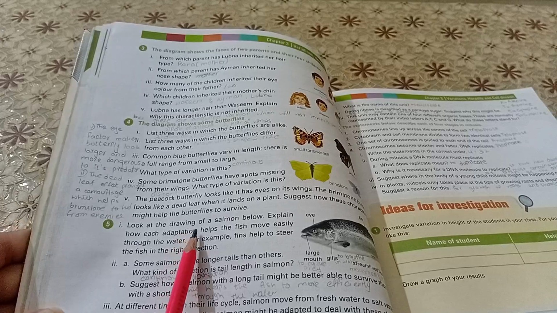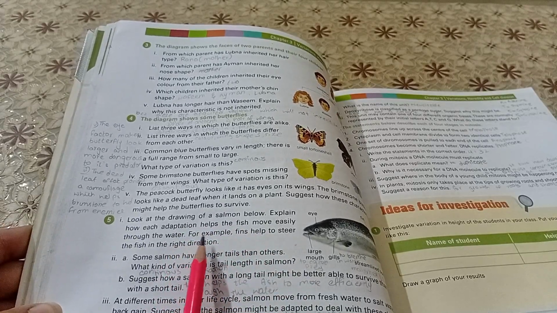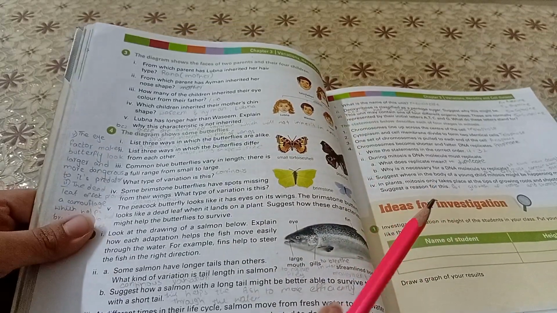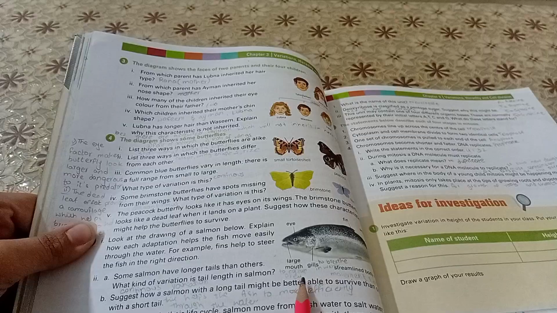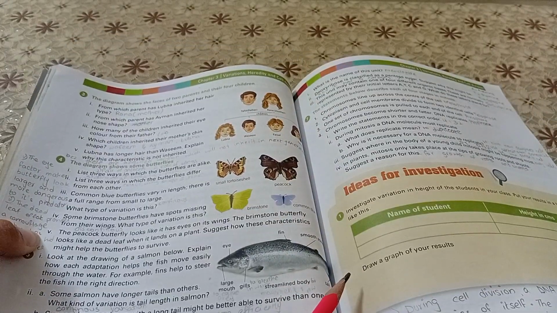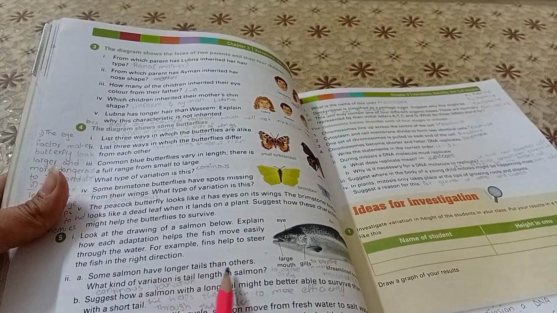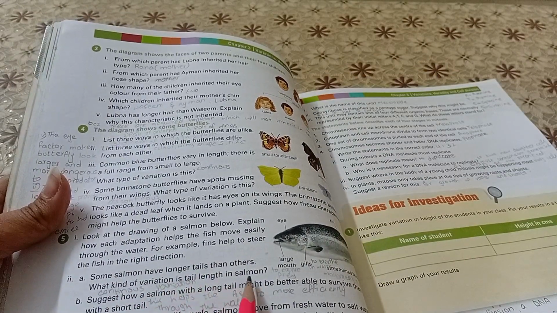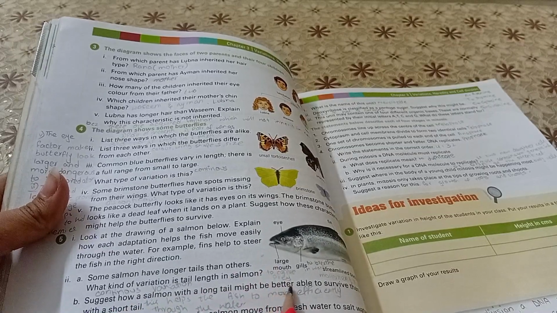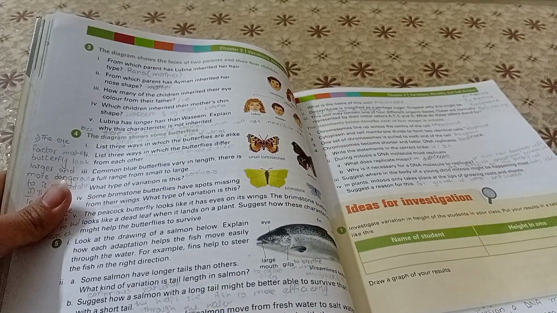Question number 5. Look at the drawing of a salmon below. Explain how each adaptation helped the fish move easily through the water. For example, fins help to steer the fish in the right direction. So, large mouth to capture prey, gills to breathe in water, streamlined body for movement in water. Okay. Some salmon have longer tails than others. What kind of variation is tail length in salmon? Continuous variation. Suggest how a salmon with a long tail might be better able to survive than one with a short tail. This helps the fish to move more efficiently through the water.